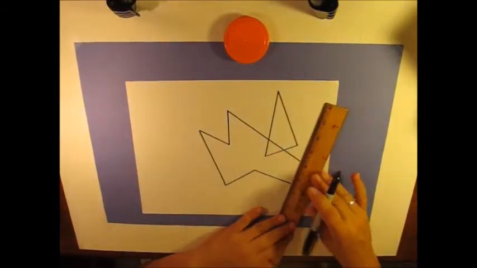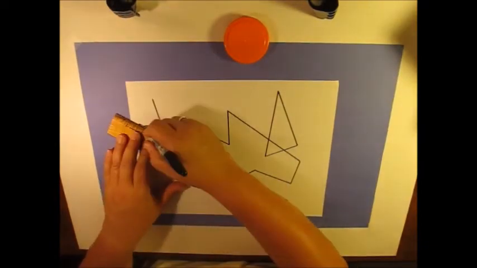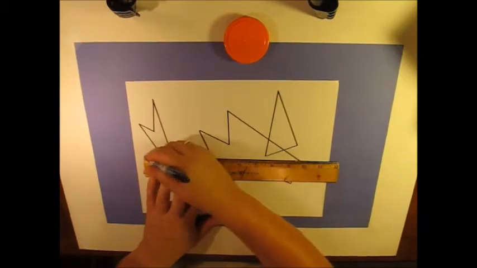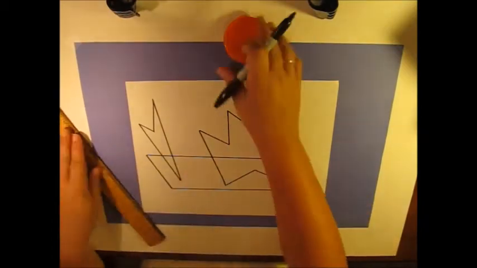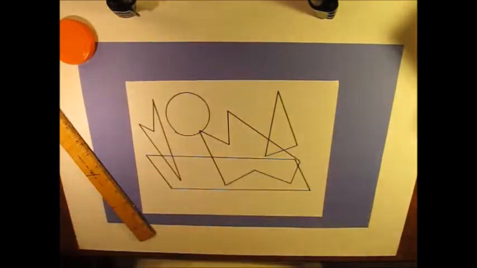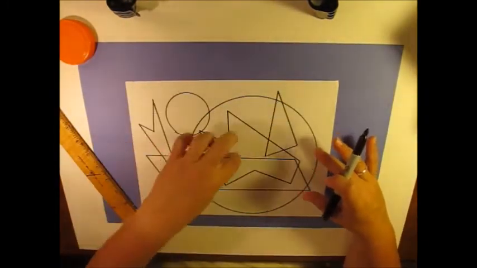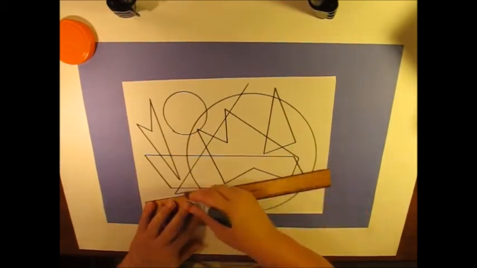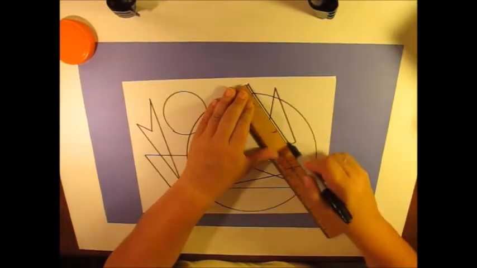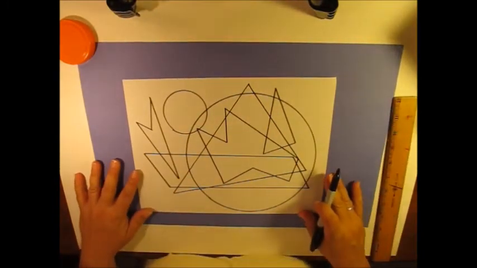But the lines have to close. Seven shapes are the requirement, but you can make more.